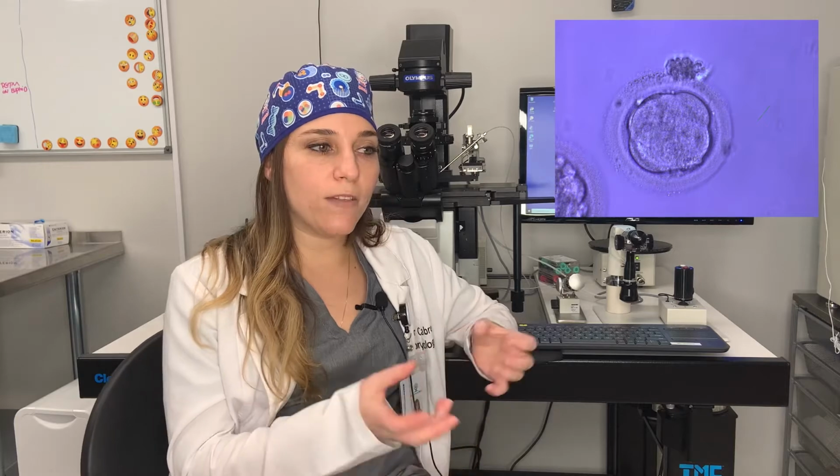So it could be closer to 6, it could be closer to 12. We also can contribute to the fact that sometimes we also see compacting or morula stage embryos on day 3, which means those cells have already started to compact together, which is sometimes a good thing, sometimes a bad thing.